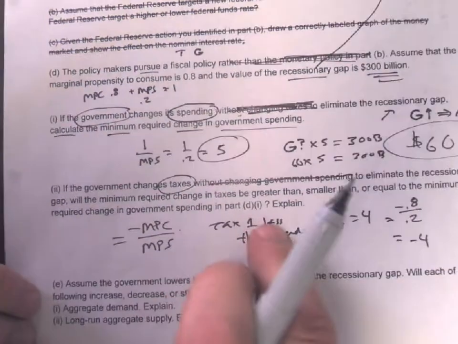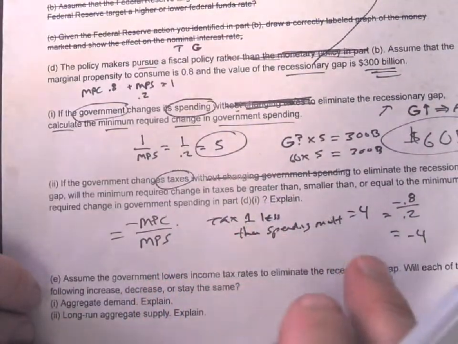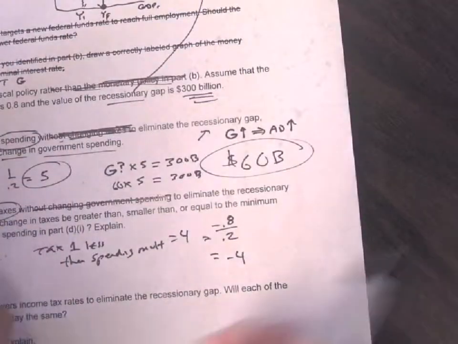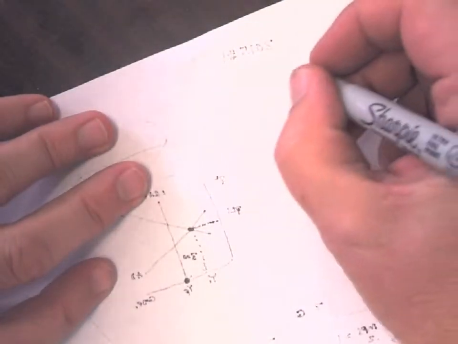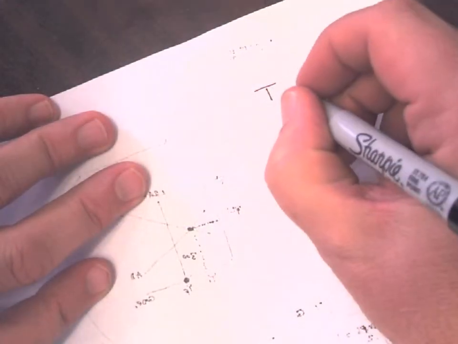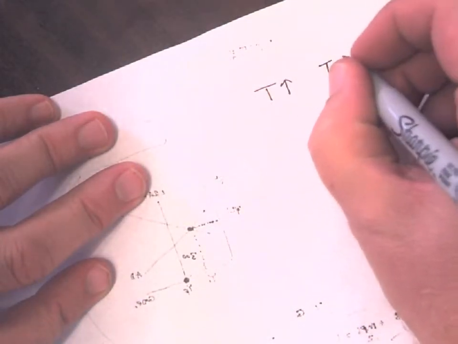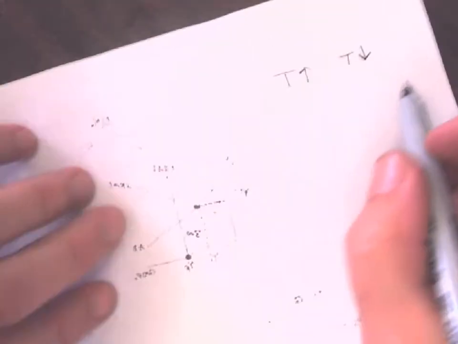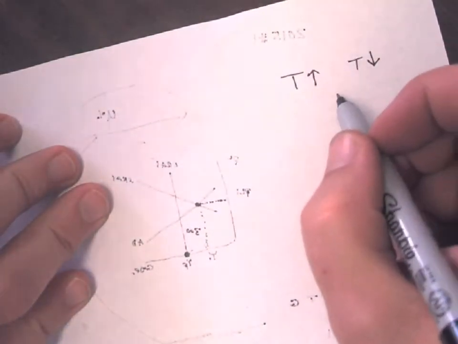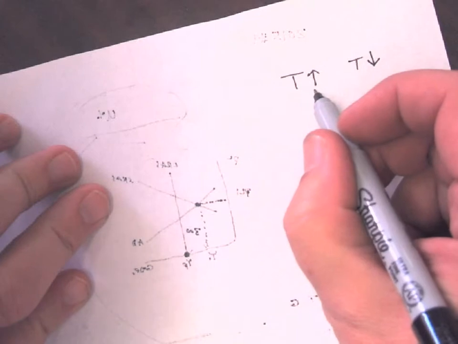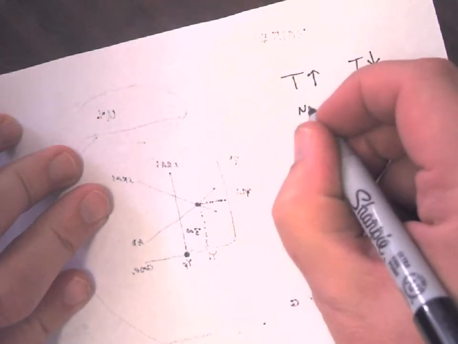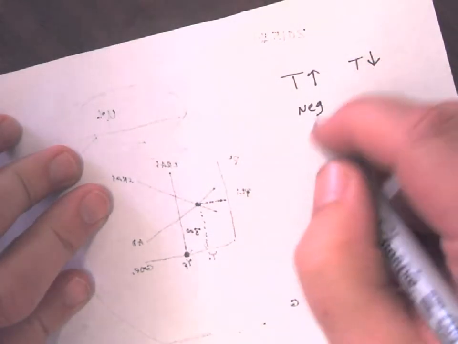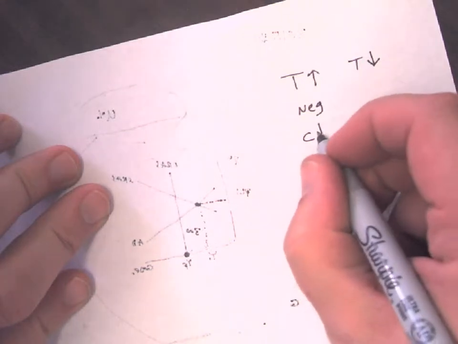However, we need to know, is this a positive multiplier or a negative multiplier? So thinking about something like that, let's see. If I have taxes going up or taxes going down, if you are a person or you're a consumer, if my tax goes up, that is a negative on me. So if my tax goes up, then my consumption will go down.